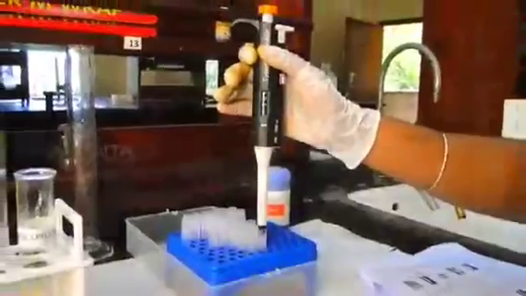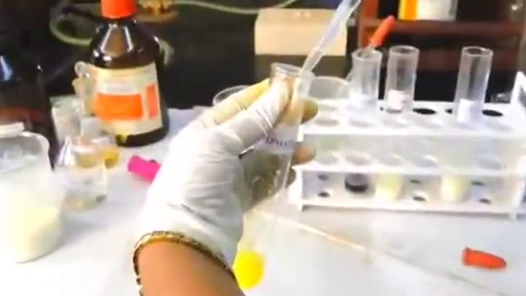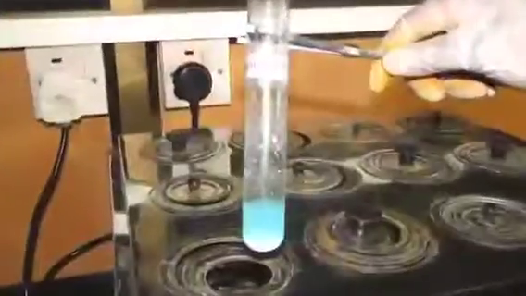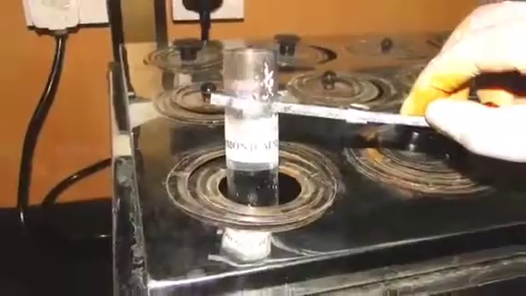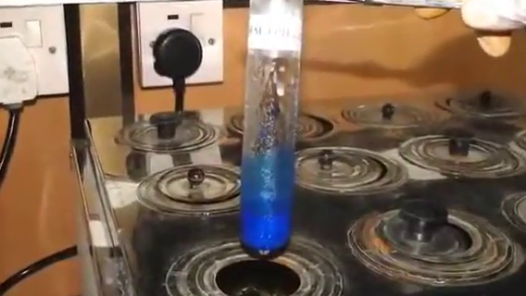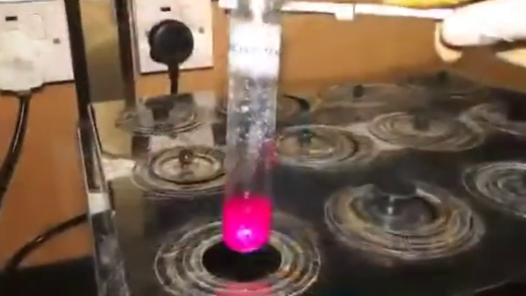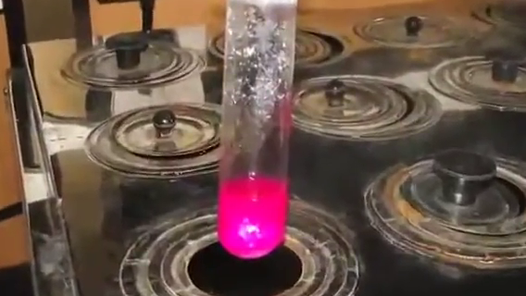Insert a fresh tip and add 500 microliter phenol solution and mix this well. The milk solution turns light bluish color. Keep this test tube in a water bath at 100 degrees Celsius for 20 seconds. After 20 seconds, the color turns deep blue, which indicates the presence of ammonium sulfate. If the solution turns pink, it indicates the absence of ammonium sulfate.